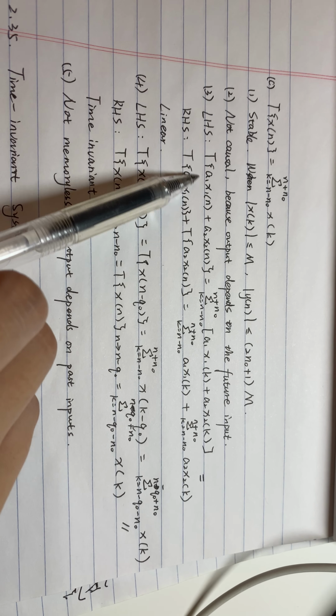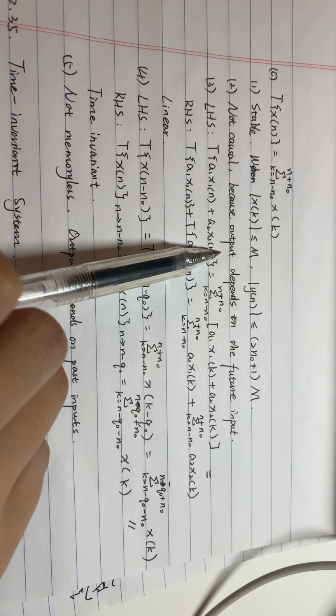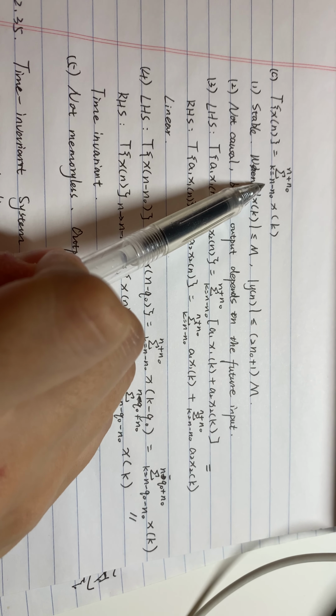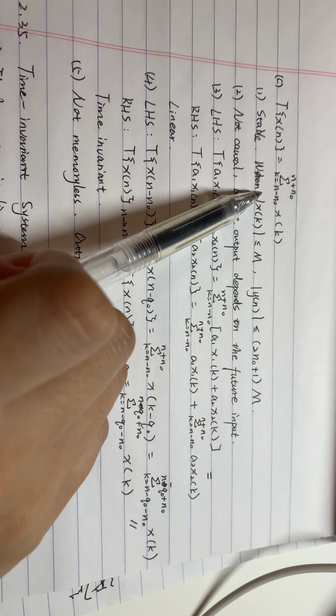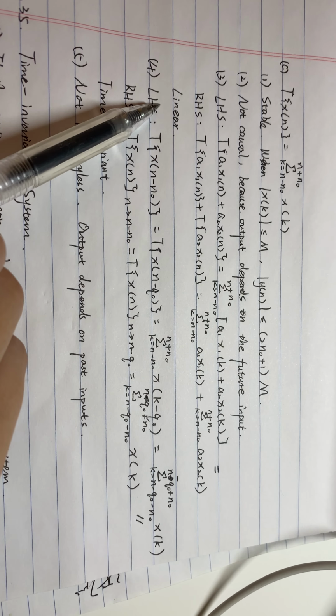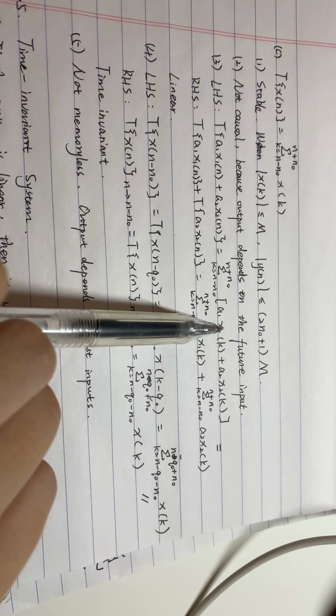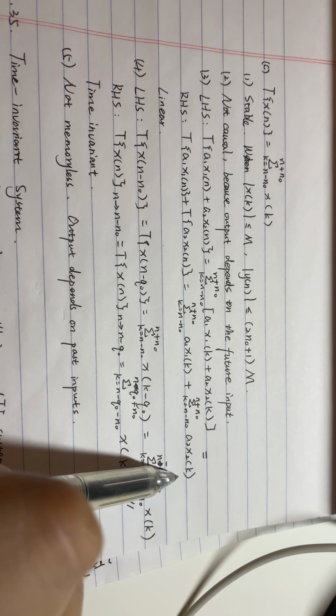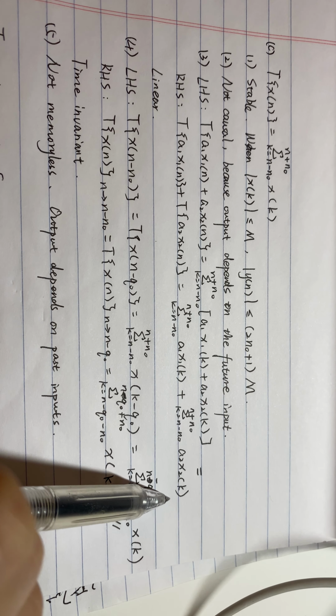And for causality, because the output depends on past, future, and current inputs, the system is not causal. And for linearity, the left-hand side is simply equal to the right-hand side, so it's linear.